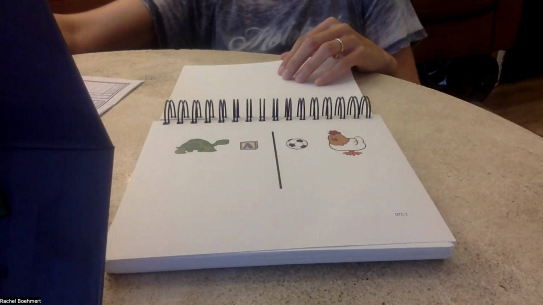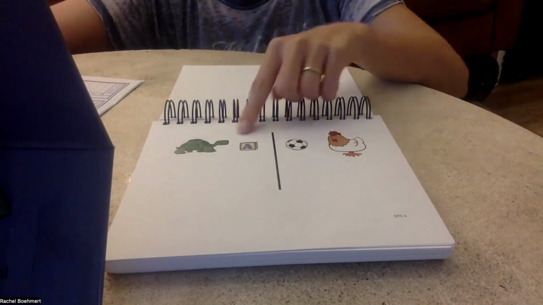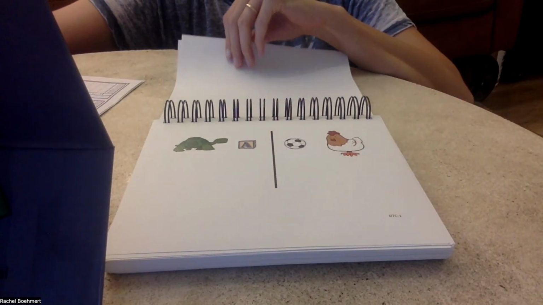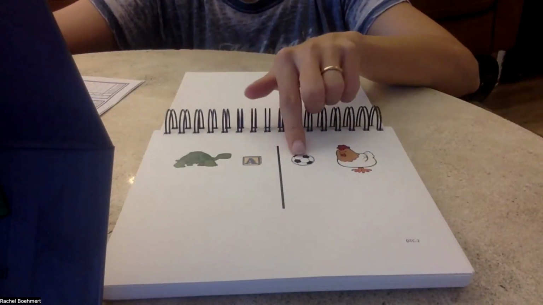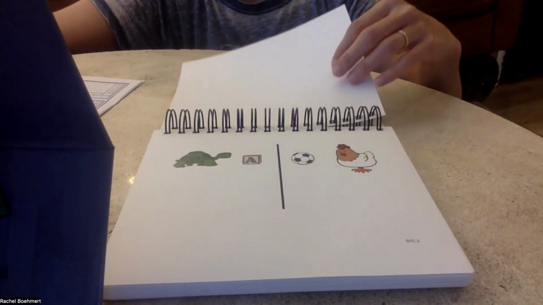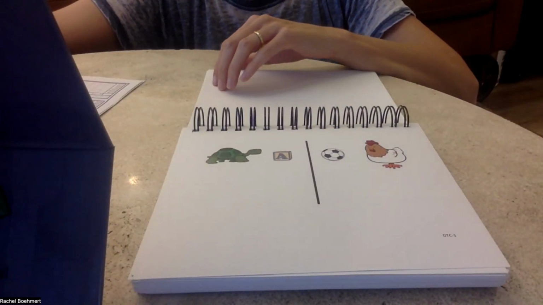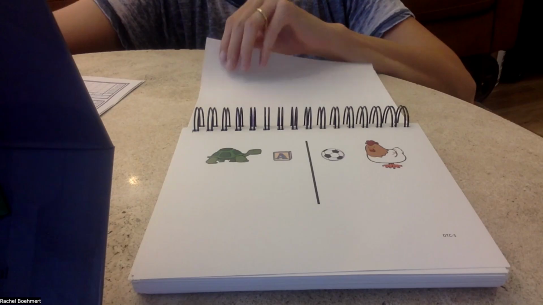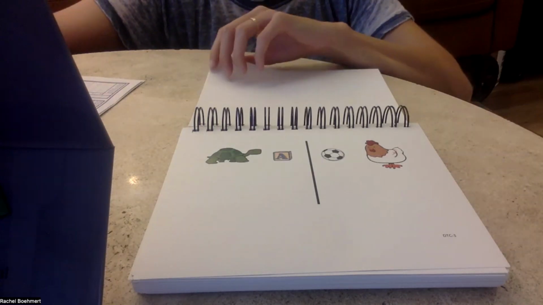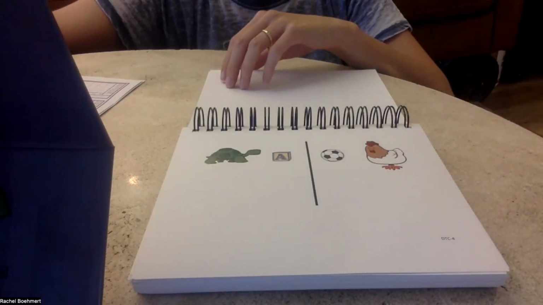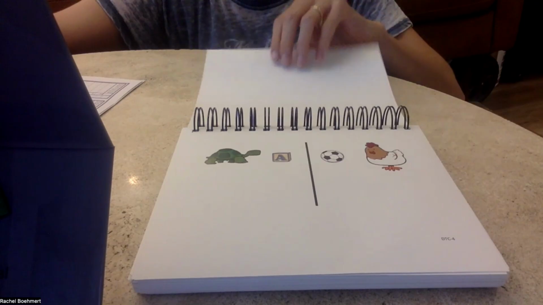Now we are going to test DTC 1. Which one here does the turtle see? Which one here does the chicken see? If the turtle was the chicken and if the chicken was the turtle, which one here does the turtle see? If the turtle was the chicken and if the chicken was the turtle, which one here does the chicken see?